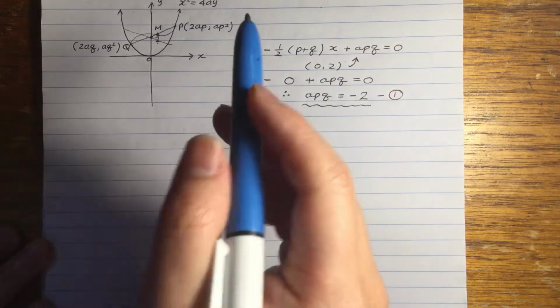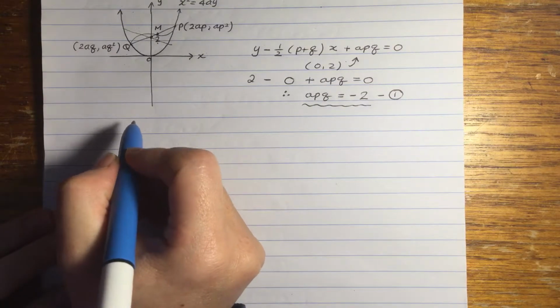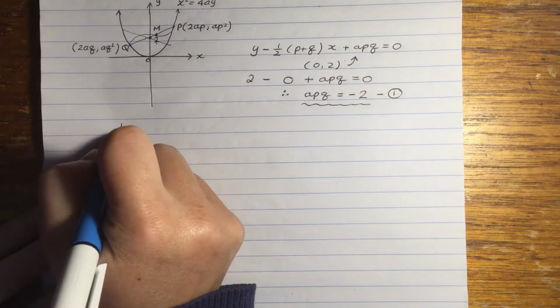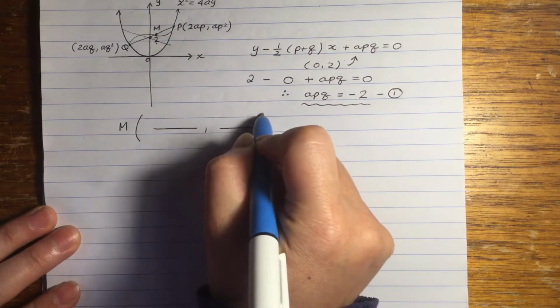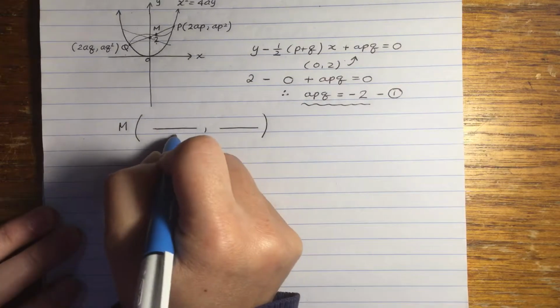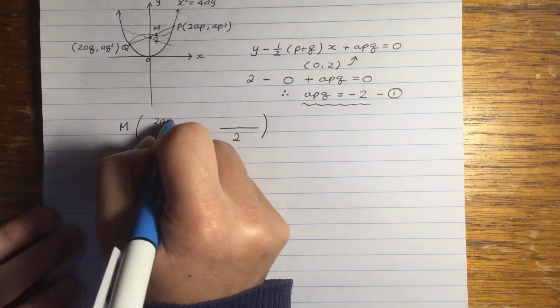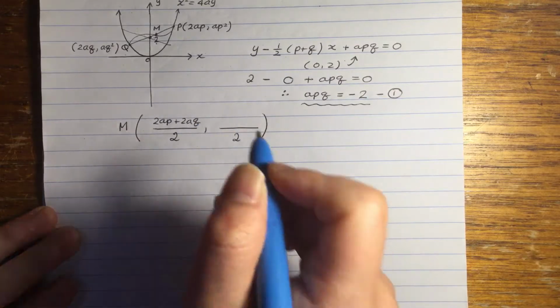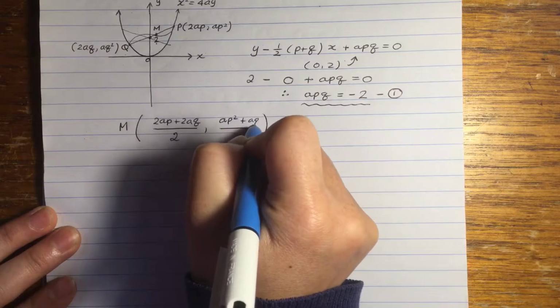Another thing I need is the midpoint of the chord PQ. P and Q are the endpoints of the chord, so I can find the midpoint. How do we find the midpoint? It's just the average of the x coordinates and the y coordinates, so I'm just going to halve it. It says 2ap plus 2aq for the x coordinates, and then ap squared plus aq squared for the y coordinates.